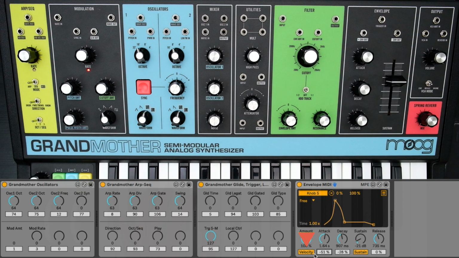Also pay attention to this velocity button. If it's on, the amount of the modulation reacts on your performance. Let's compare. I'll try to push very gently. And you hear there's almost no modulation. And now I'll hit it harder. And you see how the envelope reacts on the velocity. Again, this is impossible to do with Grandmother.